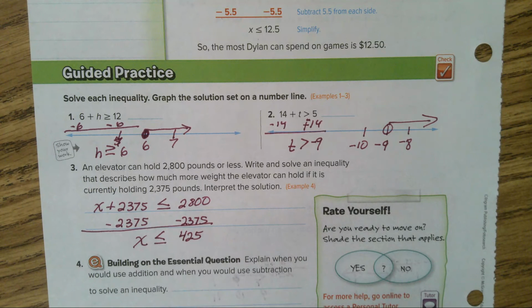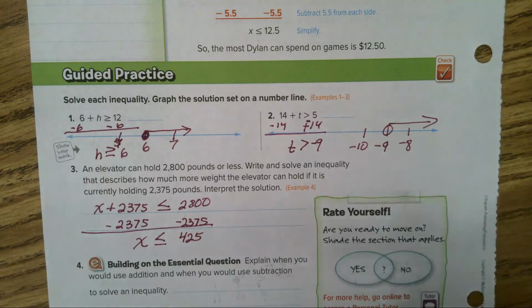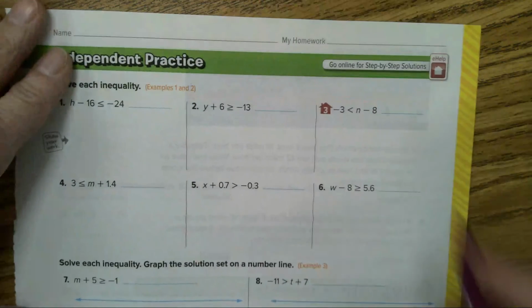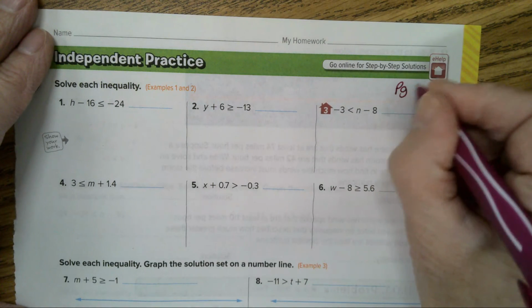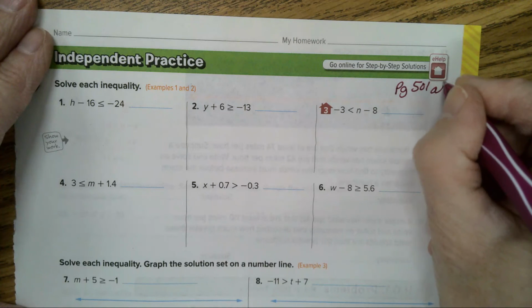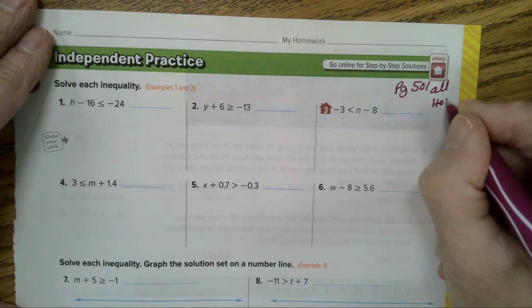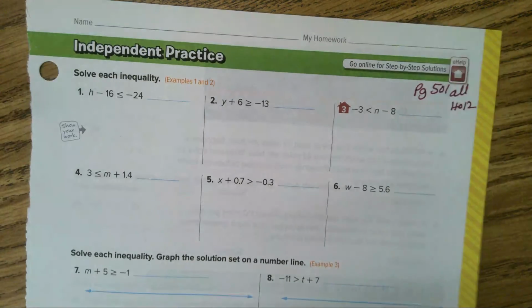Your assignment for today is going to be on page 501. I want you to do all of the problems on page 501. Page 501, do all 12. All, which is 1 to 12. Go to the next page.